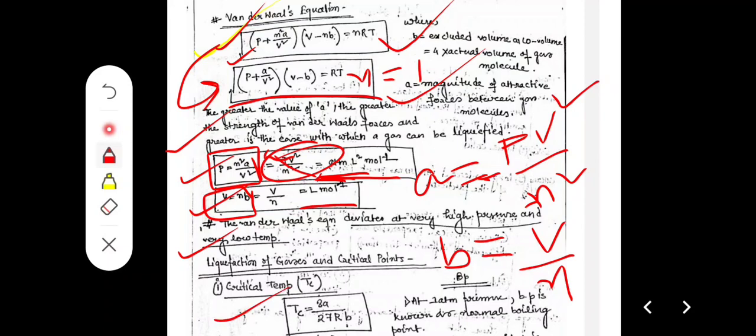At 1 atm pressure, the boiling point is known as the normal boiling point, when the pressure is 1 atm.